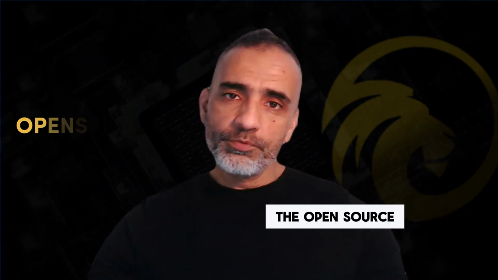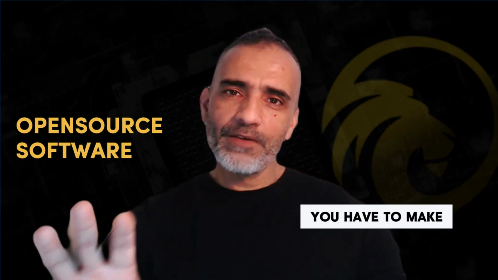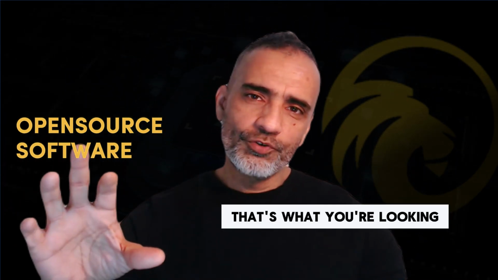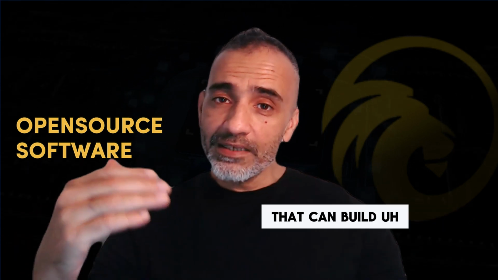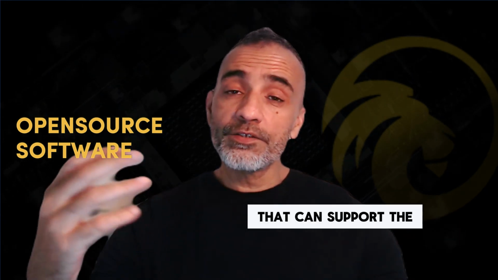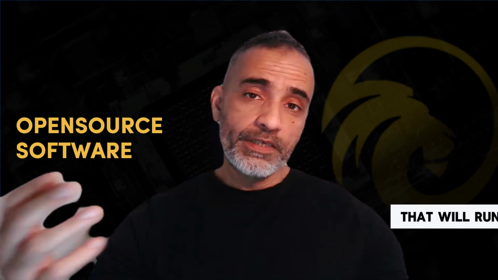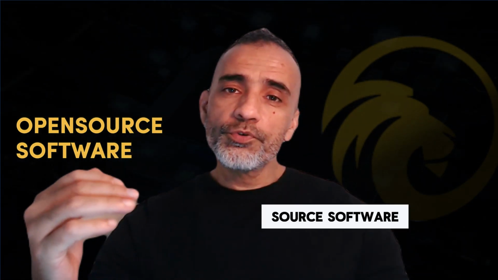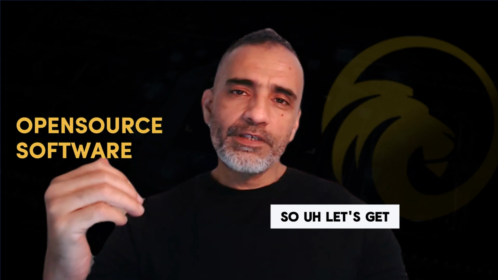There are open source tools available to actually build this. Now, let's look at some of the open source. Hardware investment, you have to make that, about $10,000 plus or minus. That's what you're looking at for a basic setup that can support the software-defined data center that will run AI applications. Now, when we look at the open source software, let's look at compute first.